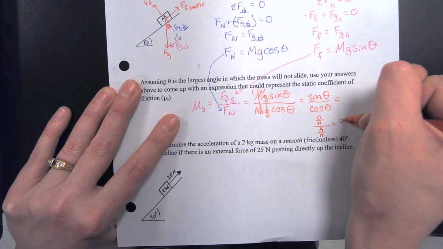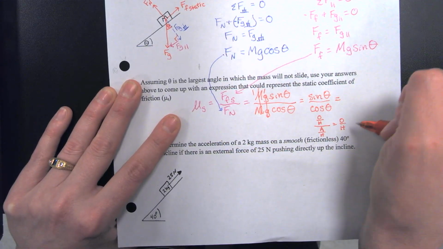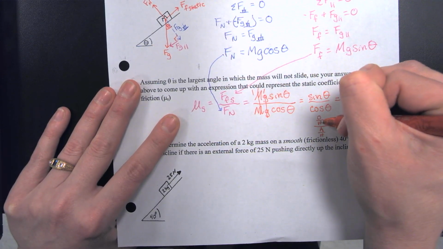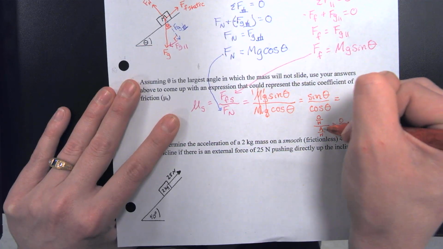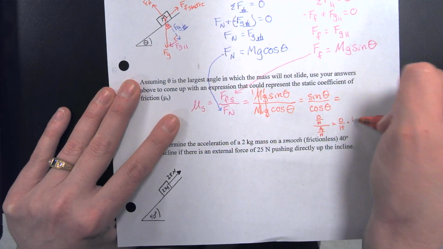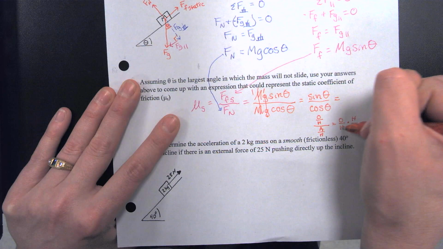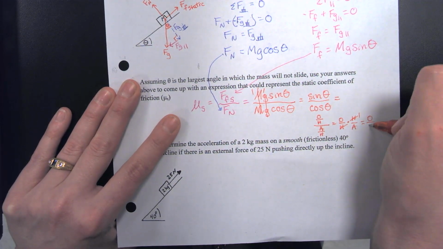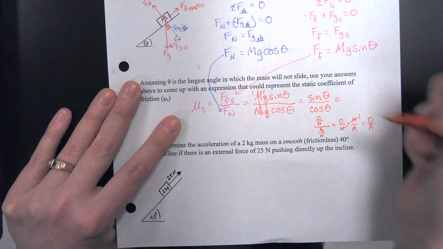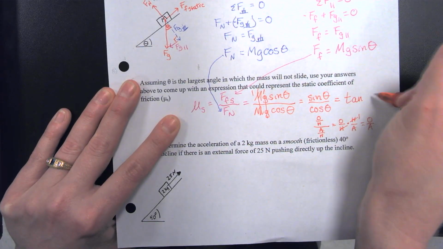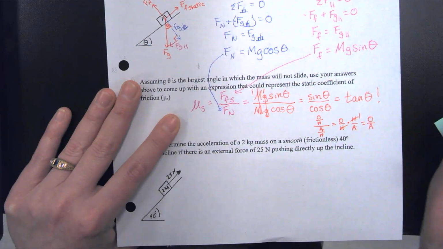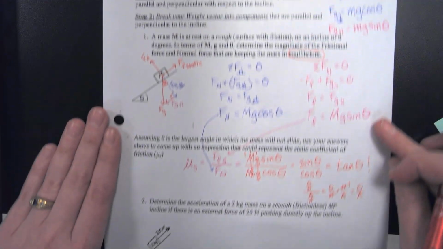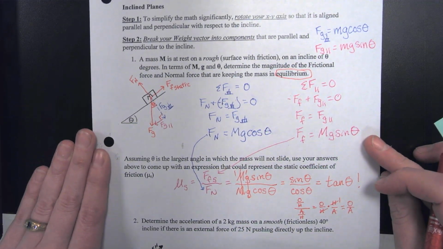Dividing by something is the same as multiplying by the reciprocal, so that's the same as taking opposite over hypotenuse and multiplying by the reciprocal, so the inverse of that, so hypotenuse over adjacent. And so our hypotenuse divided by hypotenuse becomes 1, and we get opposite over adjacent. Well, that is tangent theta. That's kind of cool. So this is all I wanted you to see.